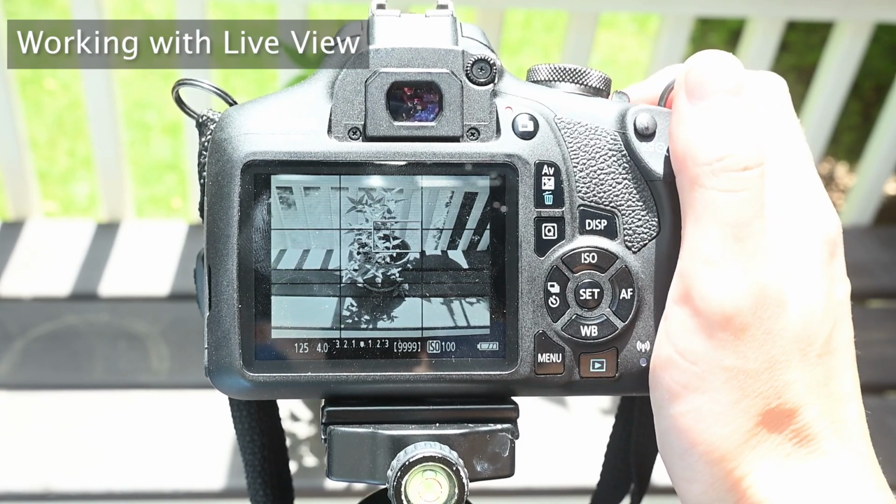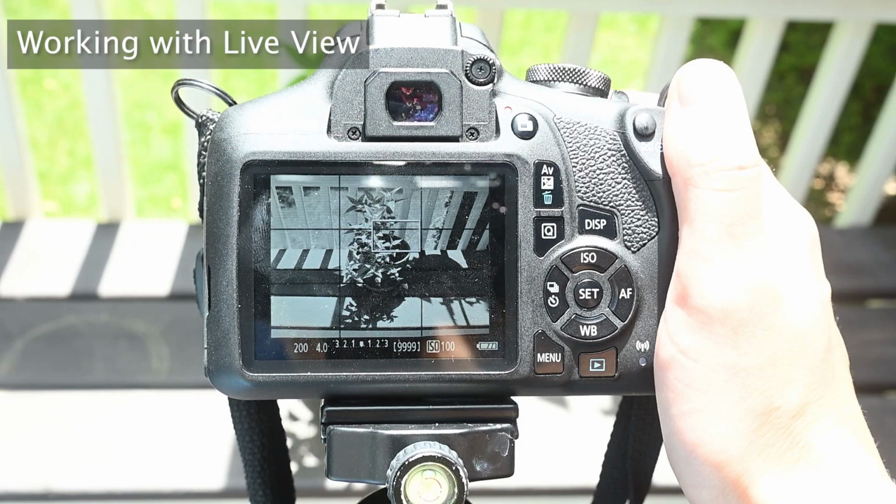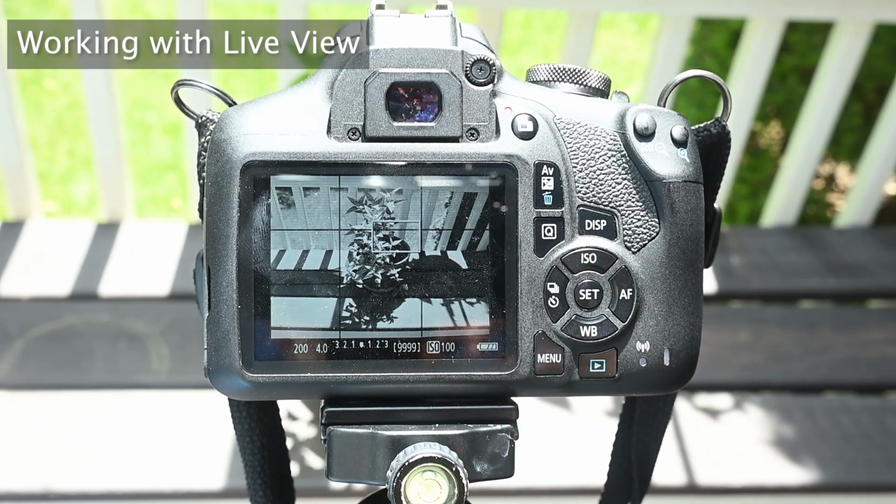So it's a great way to see your composition in a larger format. Sometimes looking through the viewfinder can be a little bit annoying and difficult. And then also seeing your exposure change in real time, because the viewfinder does not allow that because of our mirror blocking the sensor.